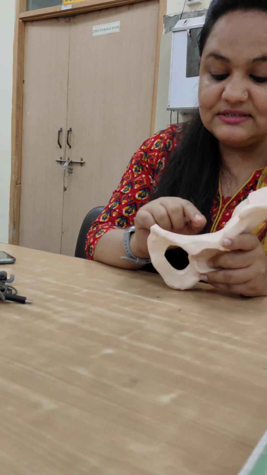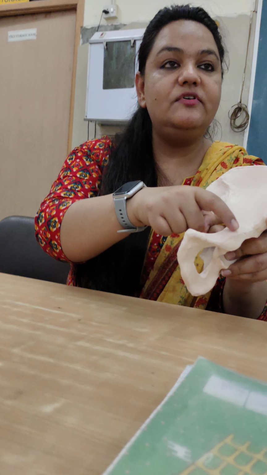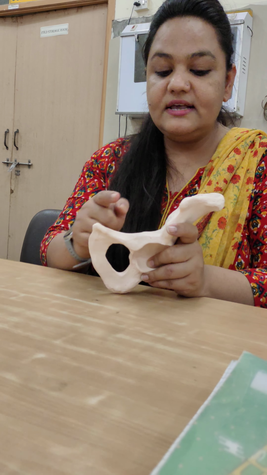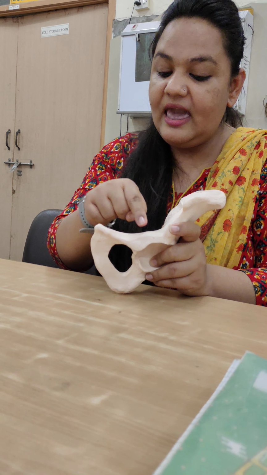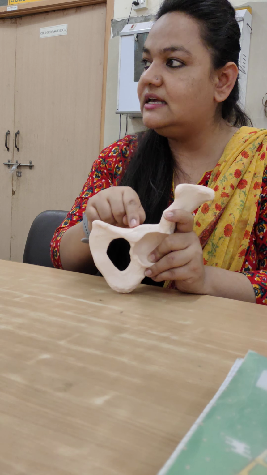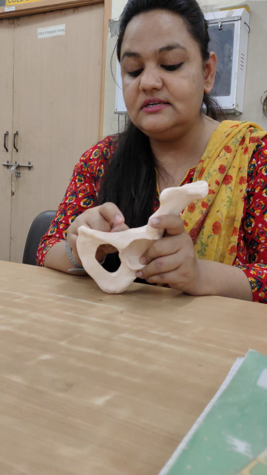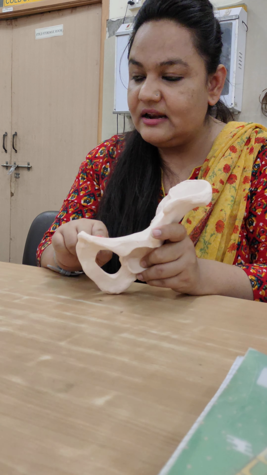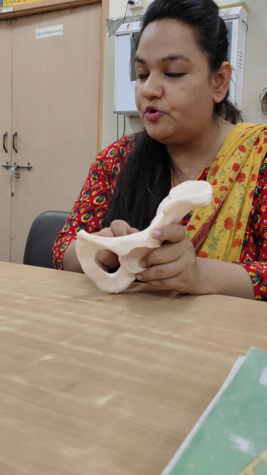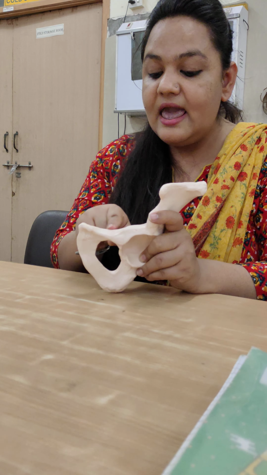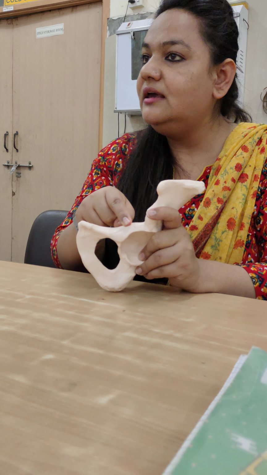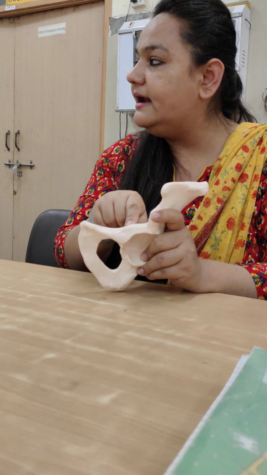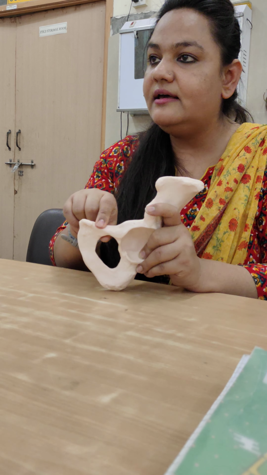Can you see this rounded elevation here? This is called the iliopubic eminence. So this superior ramus comes from the pubic bone from the posterior part, goes towards the eminence, and ends here. So this is the superior ramus.